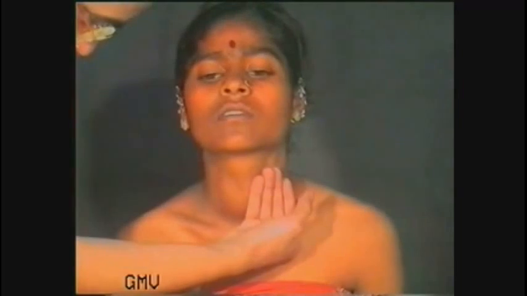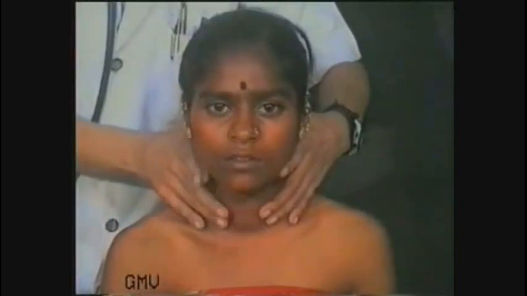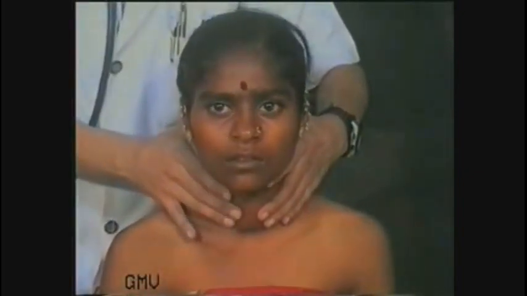After completing inspection, let the patient be in the same position, sitting with neck extended, and test the temperature of the swelling with the back of the fingers, and then look for tenderness. Then stand behind the patient, place the hands around the neck with the thumbs over the occiput and tips of the other fingers over the front of the neck. This is the standard method for palpation of the thyroid gland.